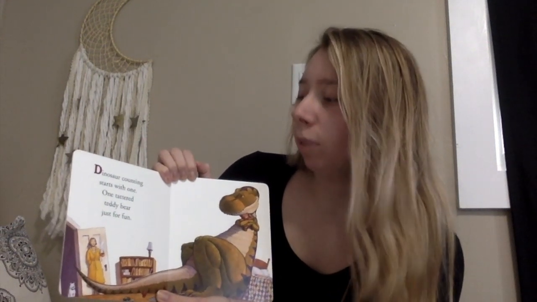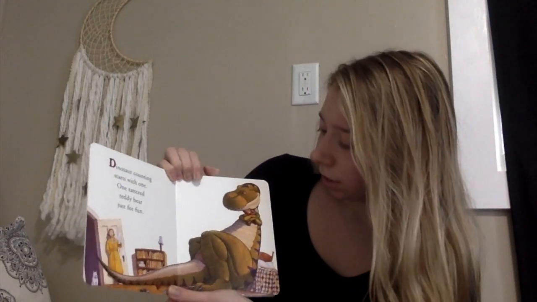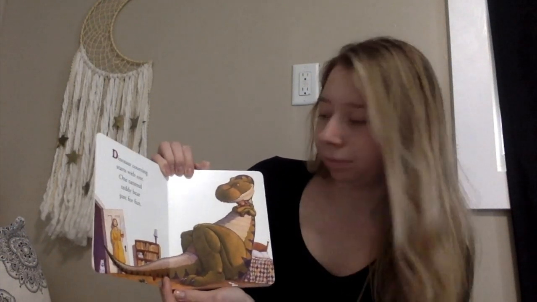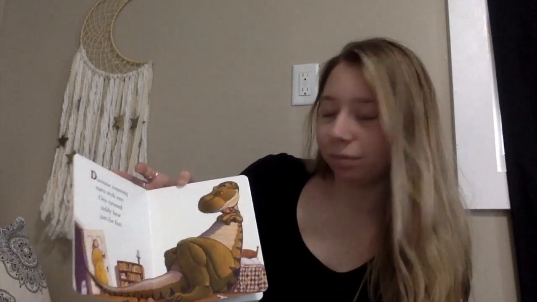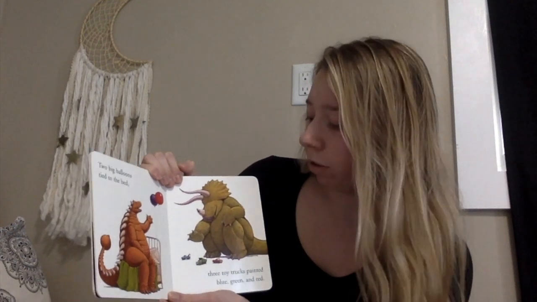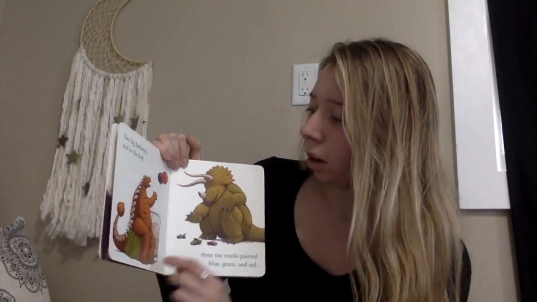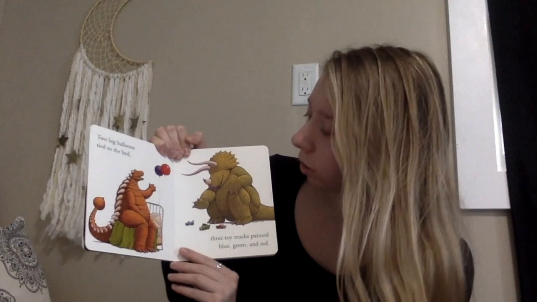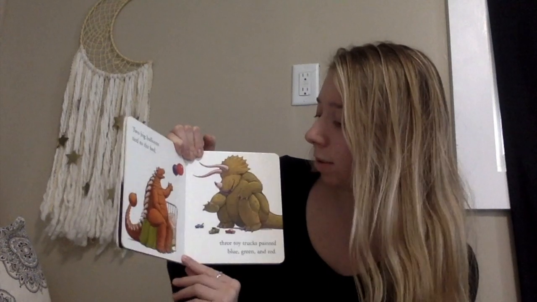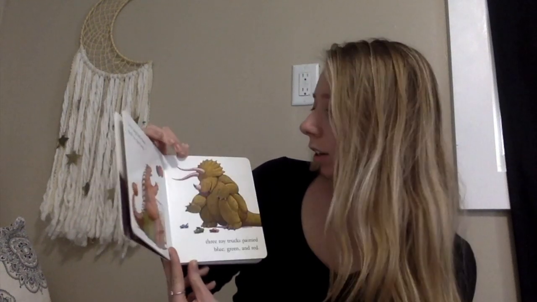Dinosaur counting starts with 1. One tattered teddy bear just for fun. You see he's holding it? Do you guys have teddy bears too? Or any stuffed animals that you sleep with? Yeah? 2 big balloons tied to the bed. 3 toy trucks painted blue, green, and red. Why do you guys think that he tied the balloon to the bed? You think he wants to fly or like float up? Maybe. Do you guys have any trucks of your own? You do? Good.